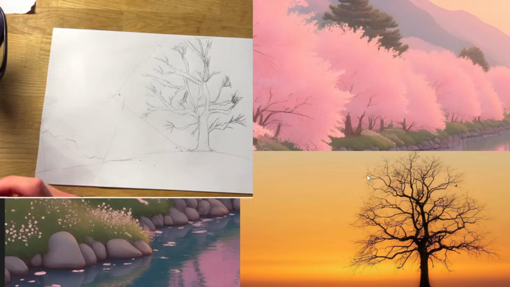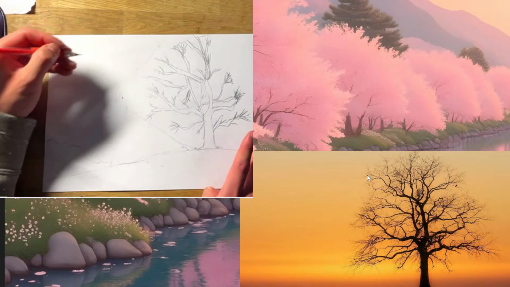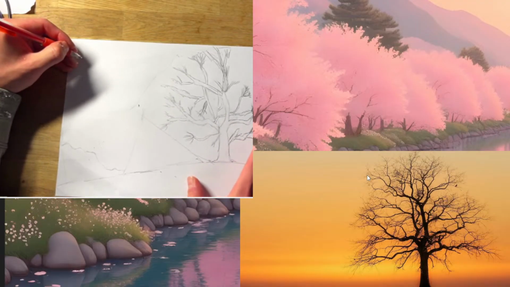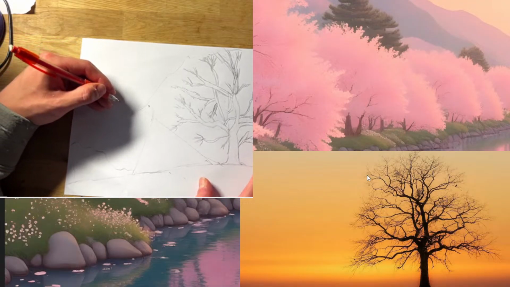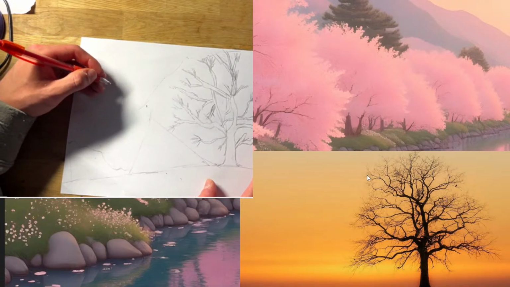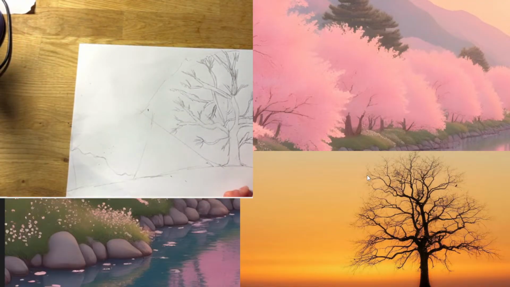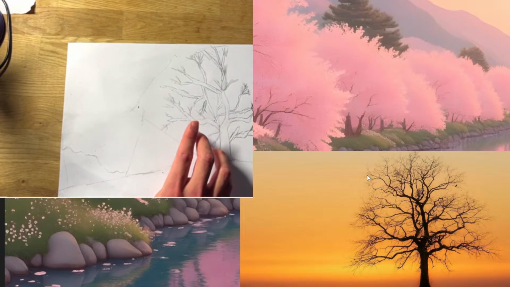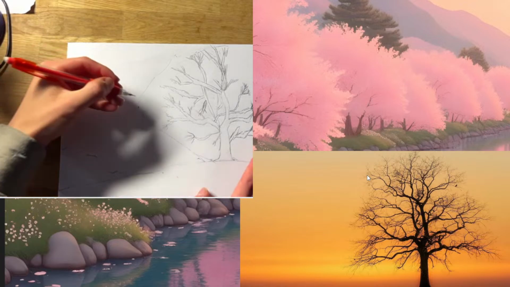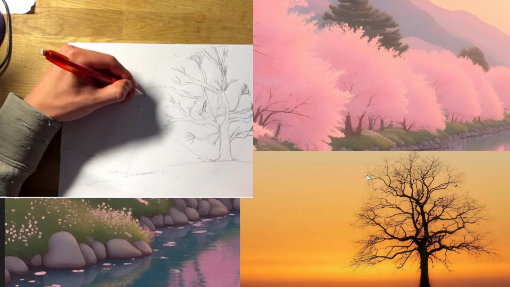And so I don't know, if I wanted to draw like a cloud, for example, I'd have to do it like here, and I would have to do the vanishing point.